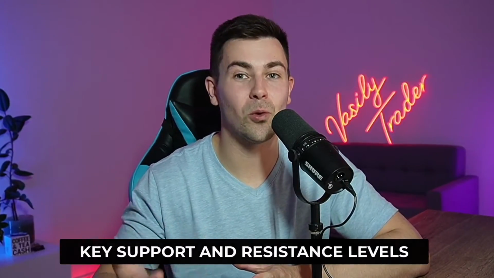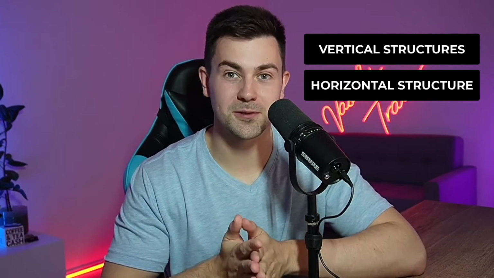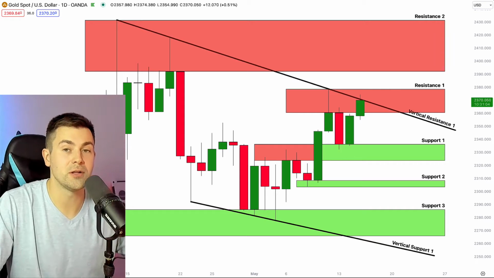The first thing that you should learn to trade this price action strategy is to identify key support and resistance levels. Your task will be to execute a complete structure analysis on a daily time frame. It means that you should identify all vertical and horizontal supports and resistances. Here's how the complete structure analysis should look like.